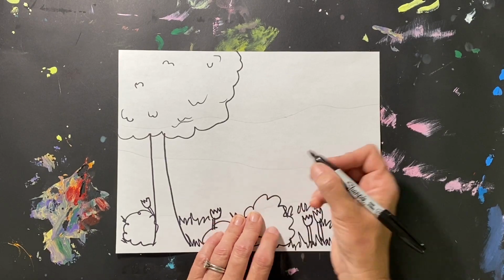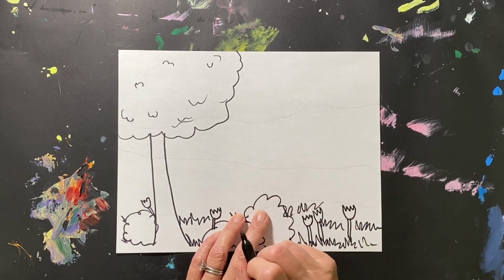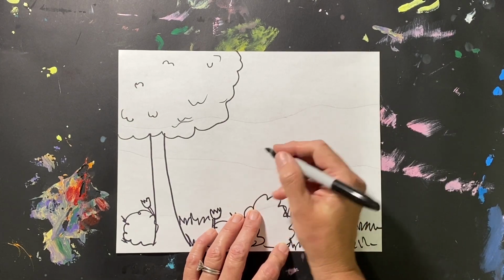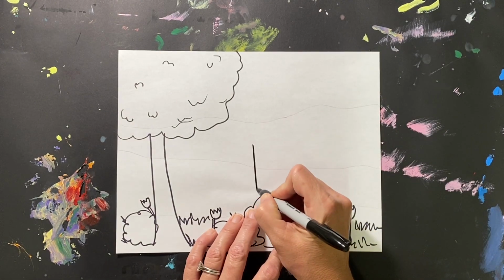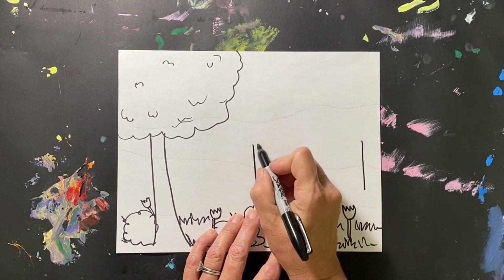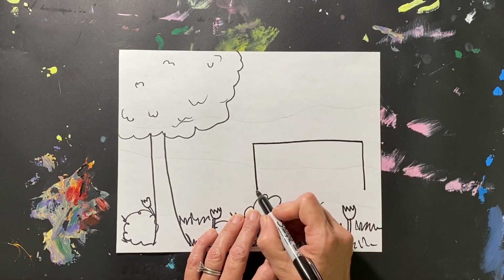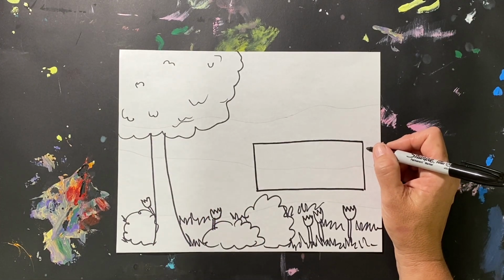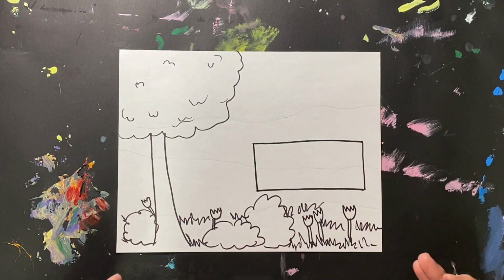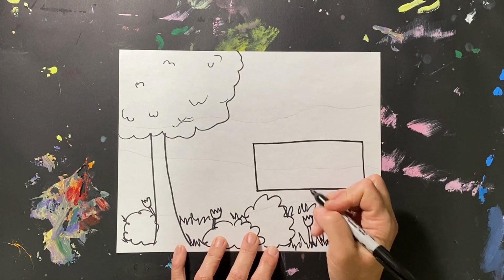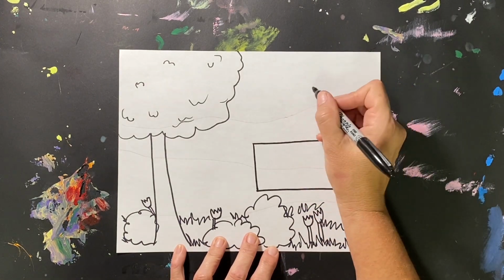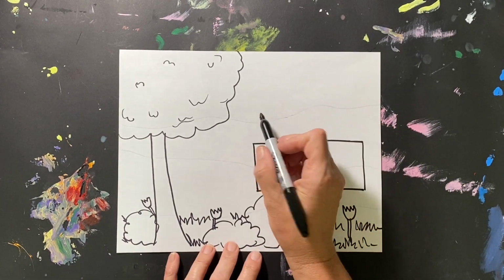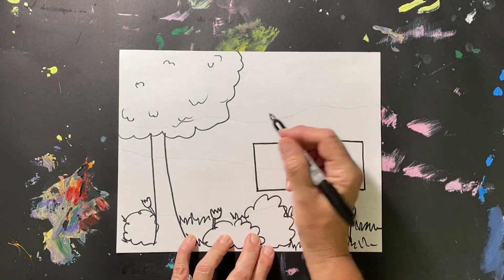It's really up to you what kind of building you draw, but we'll use simple shapes for this house. So I'm going to use a rectangle. It's going to have two short sides and two longer sides that are parallel, and it's okay if they're not exactly straight, because we are creating movement in this drawing anyway. So for your rooftop, you might use a triangle for your roof, or a trapezoid. What would you like to use for your roof?